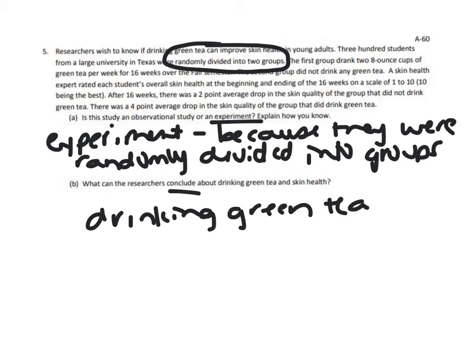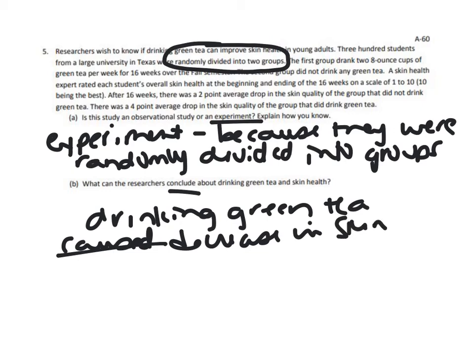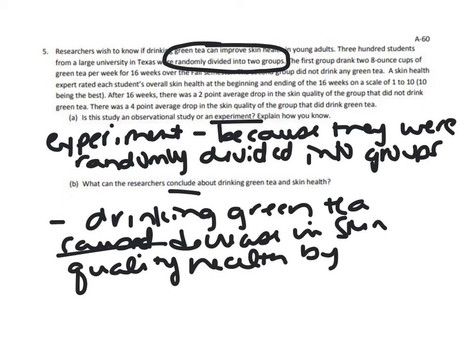Green tea actually caused a decrease in skin quality, by twice as much. So they thought the green tea was going to make them better, but actually they were both bad, but the other one was twice as bad. So they were worse.